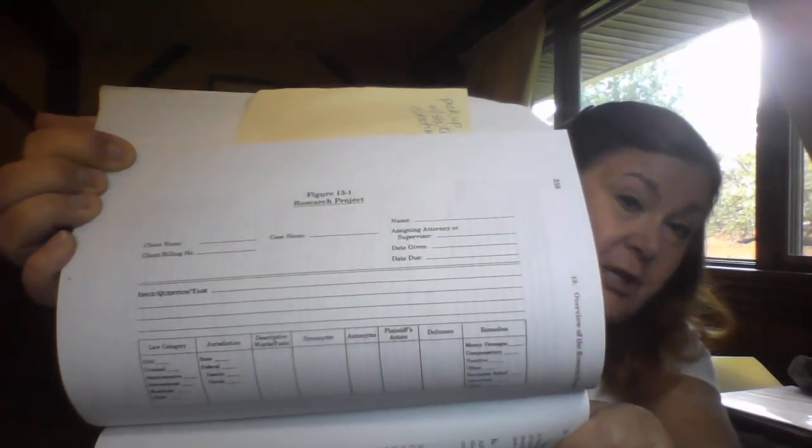There's a little worksheet that you can use that outlines everything that we just talked about. That outlines, okay, this is my starting point. Now I can start my research. So how do you start your research?